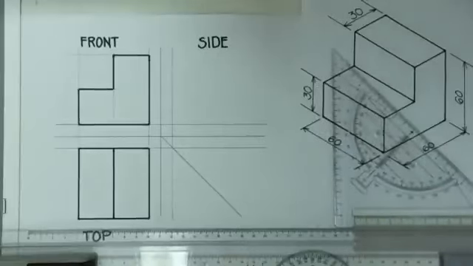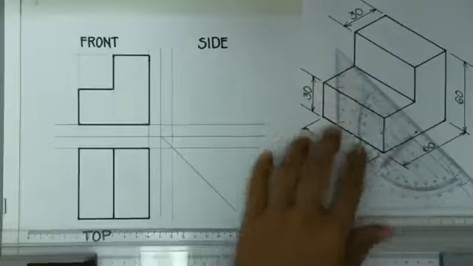There you have it, our top view. Now the next thing we want to do is our side view.